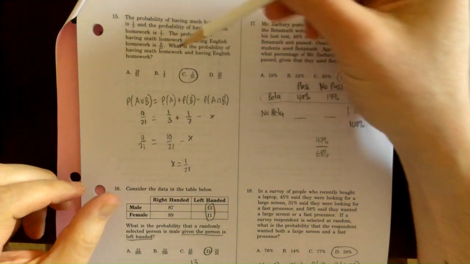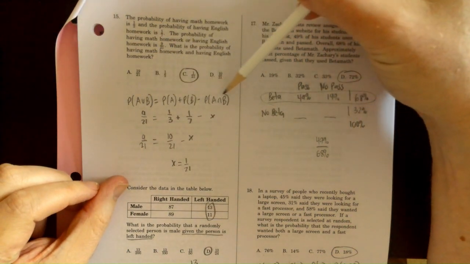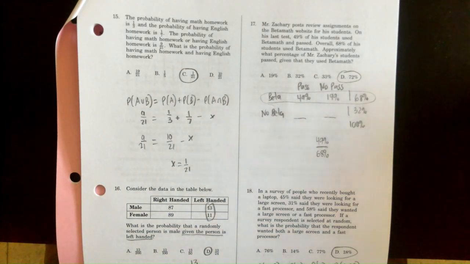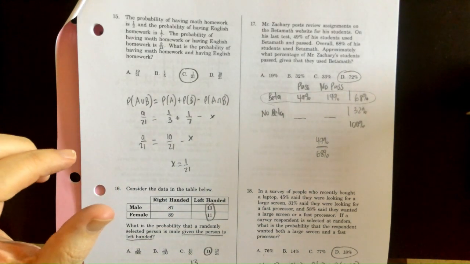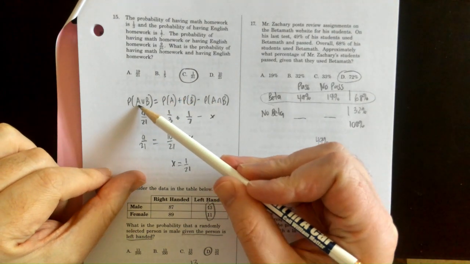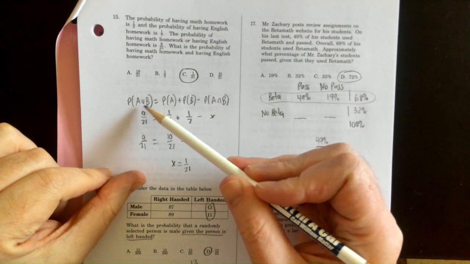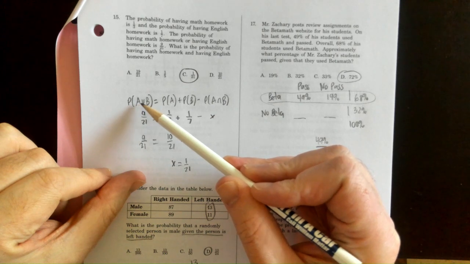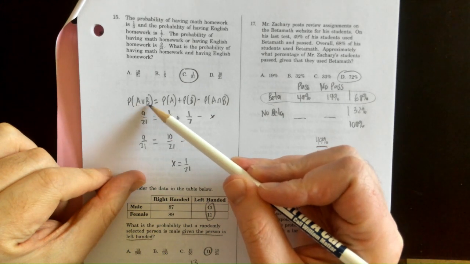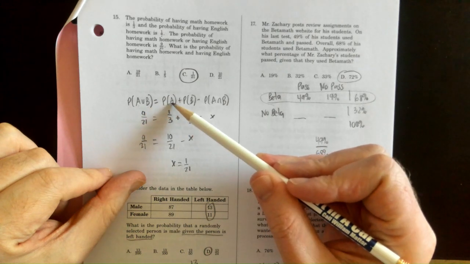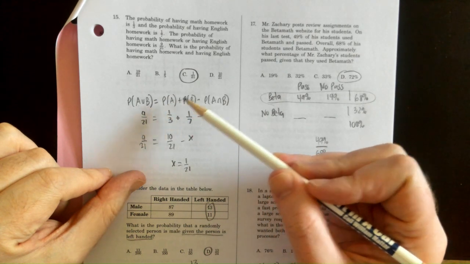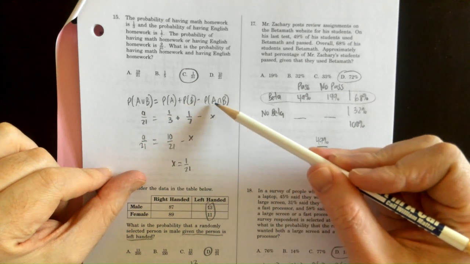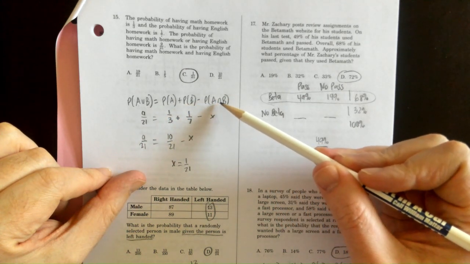So to do this question, we need to know this formula, which is on the back of our packet. Remember, this isn't something that's given to you. You just have to know that it's a true fact. So the probability of one thing or another thing happening, remember this is a symbol for or, is the probability of one of them happening plus the probability of the other happening minus the probability of them both happening at the same time.